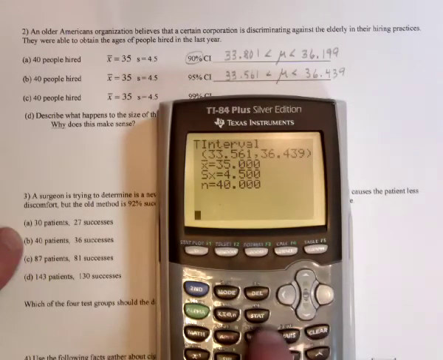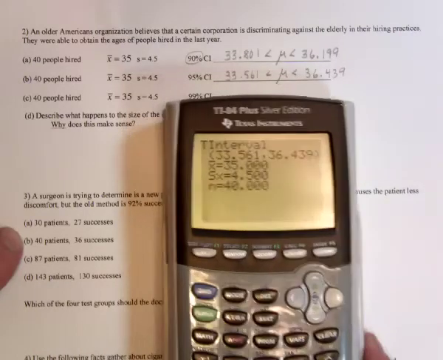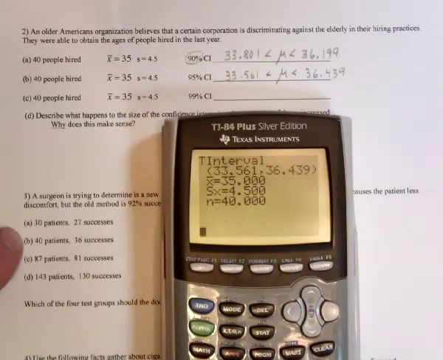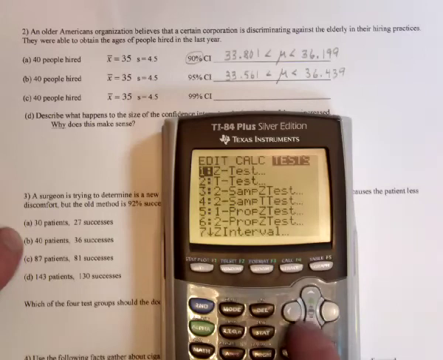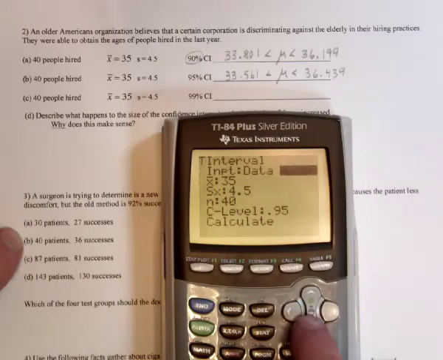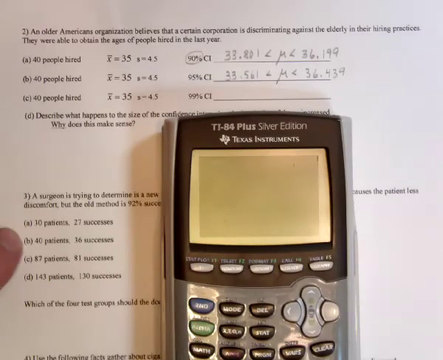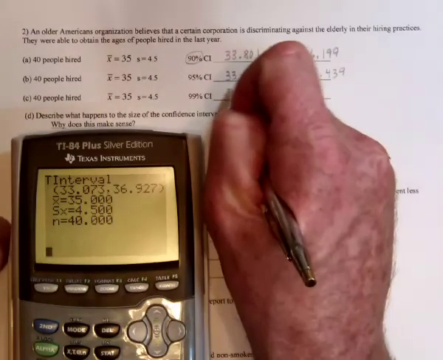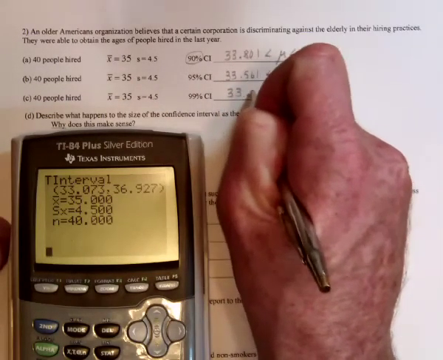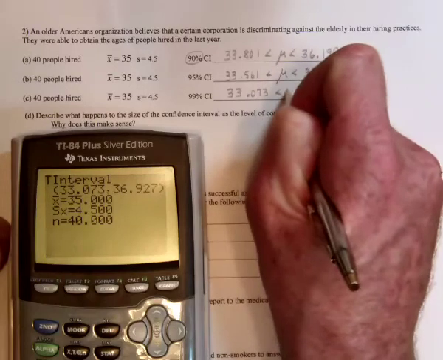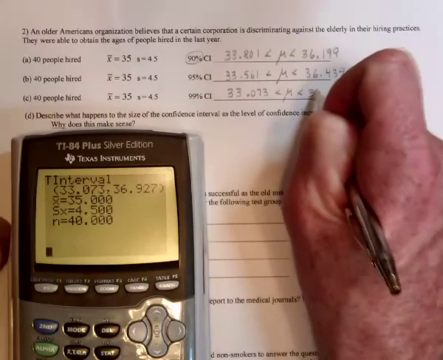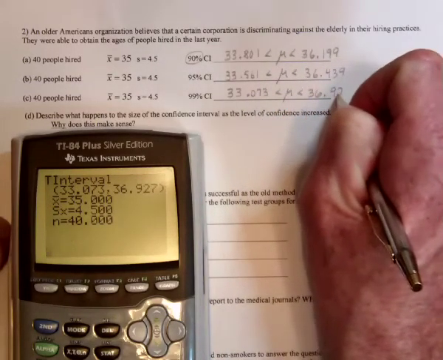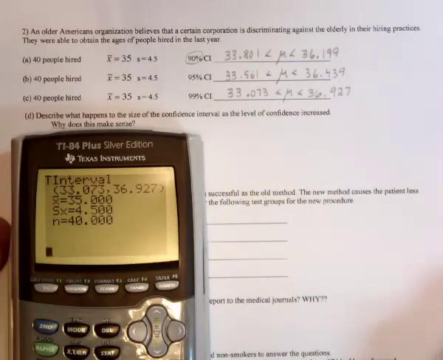So now go back and use 99%. There we go, 99%. So go over to Test, and it's number 8. Everything's the same except now this is 99%. And again, the numbers change just slightly. So now it's going from 33.073 to 36.927 years old. So then what's happening?